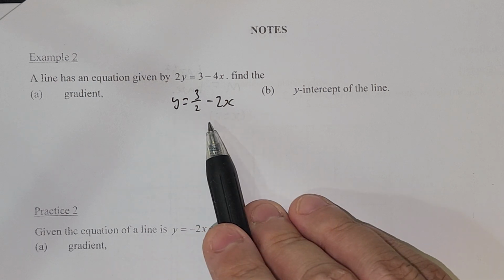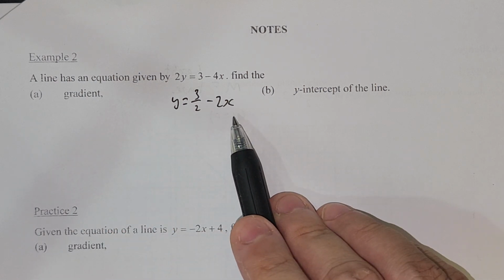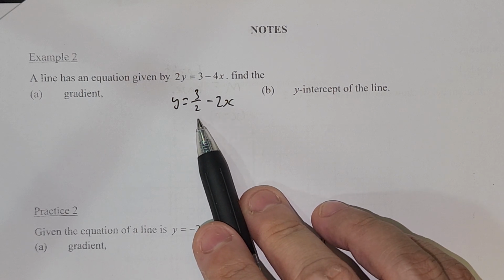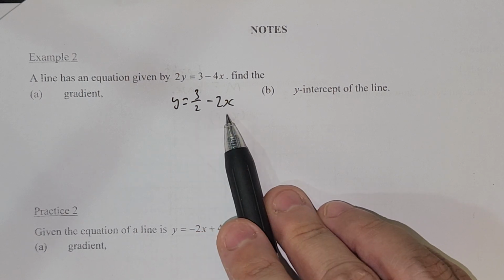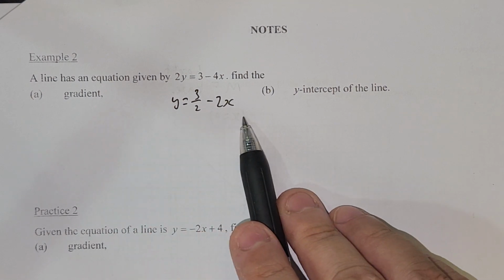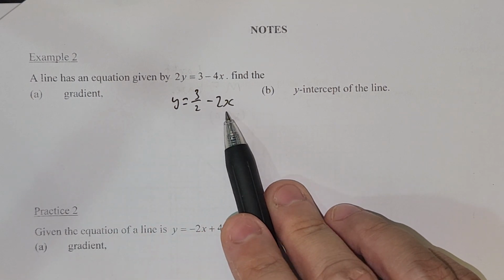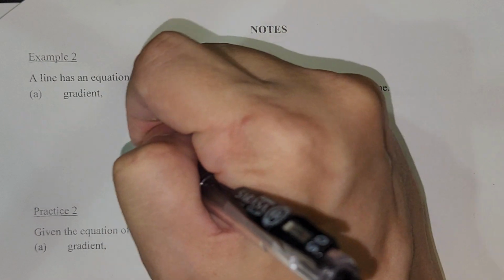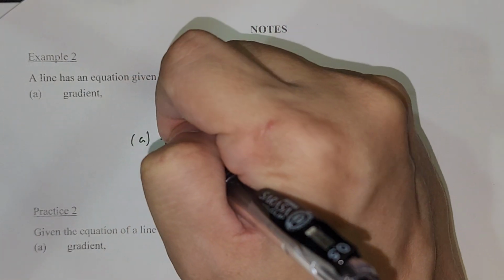Now from here, what is the gradient? Remember, the gradient is the coefficient of x. It is not the first term. The terms I can interchange. So the gradient is the coefficient of x, which is negative 2. So my gradient for part A is negative 2.